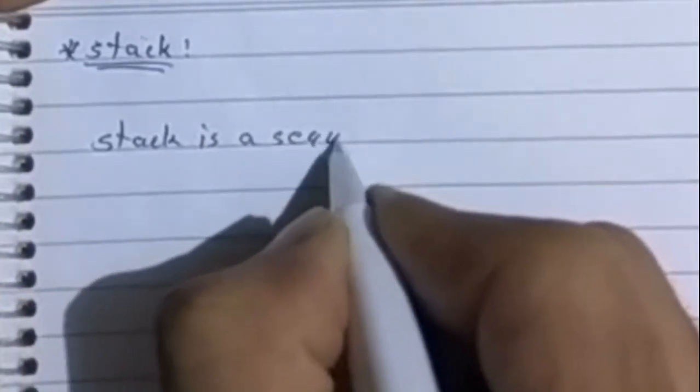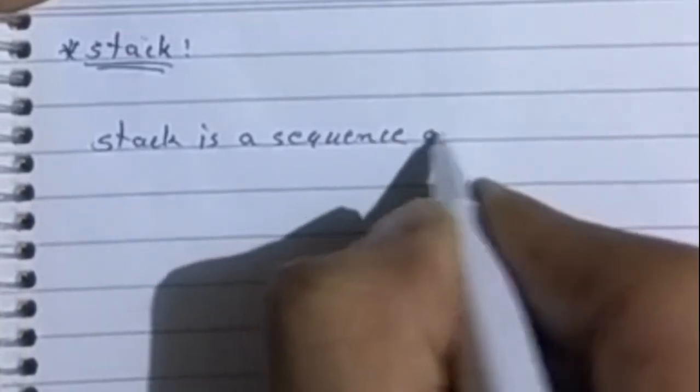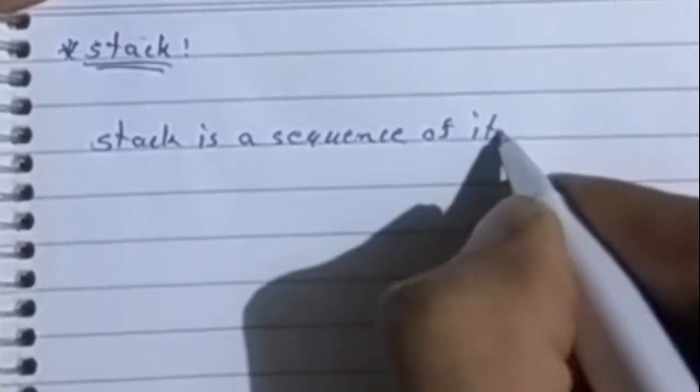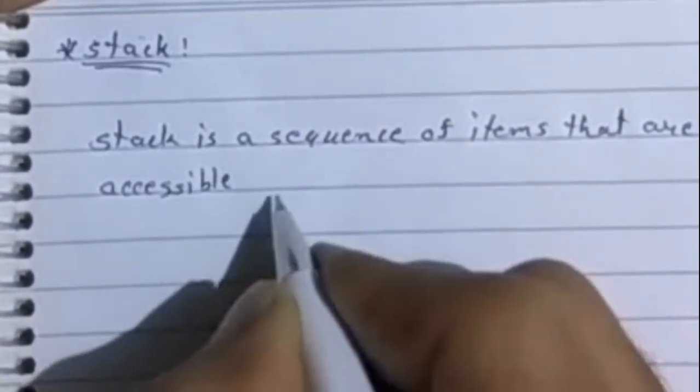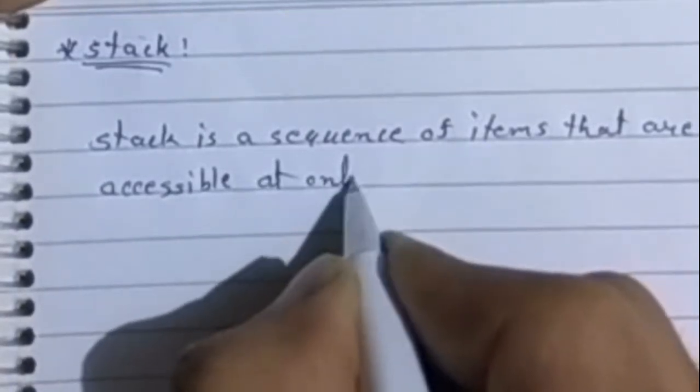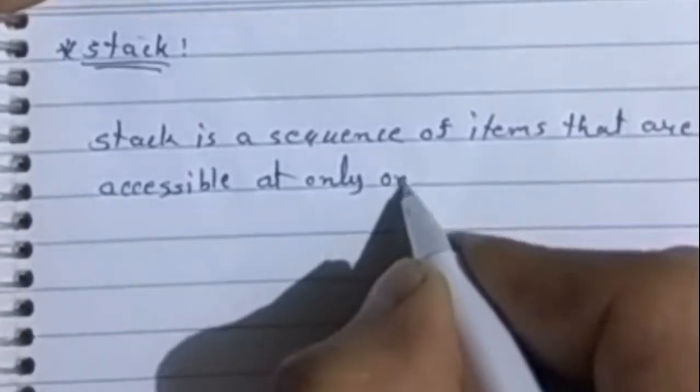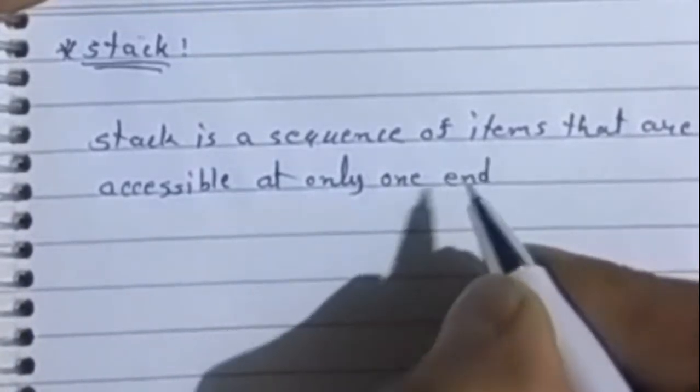So stack is a sequence of items that are accessible at only one end of the sequence.